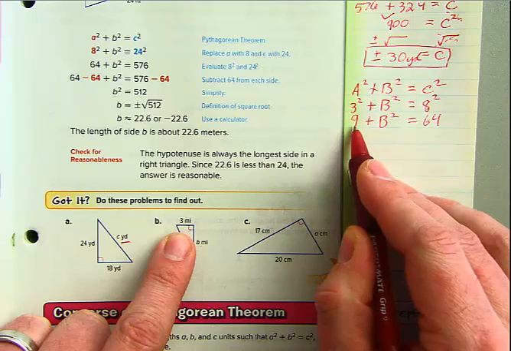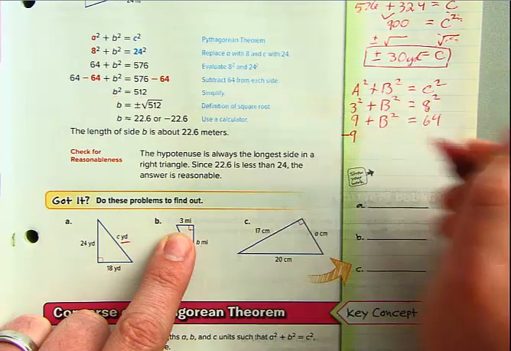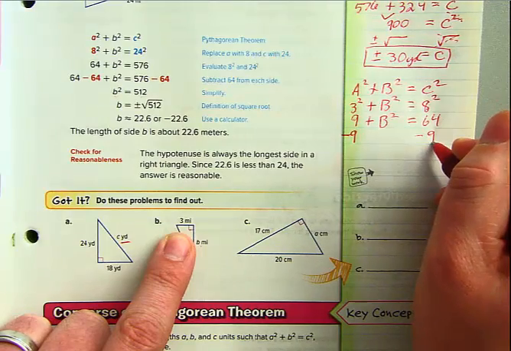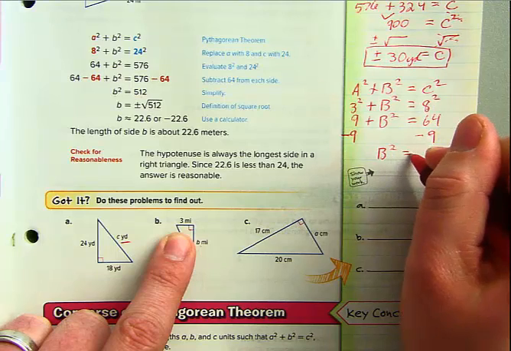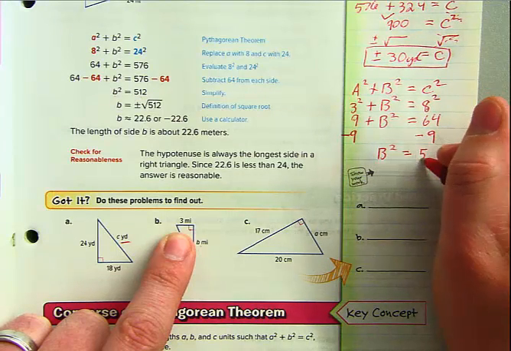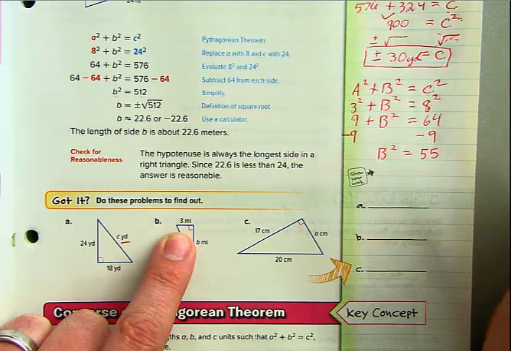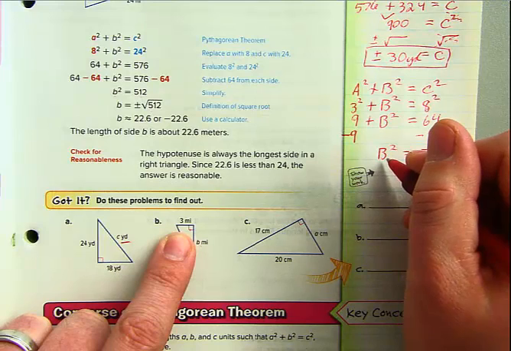I get rid of the positive 9. How do I get rid of adding a positive 9? You subtract 9. So then you're left with b squared equals, then if we do 64 minus 9, we get 55. Okay? Then I'm left with b squared. I don't want b squared, I want just b.